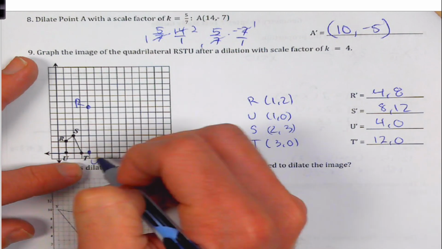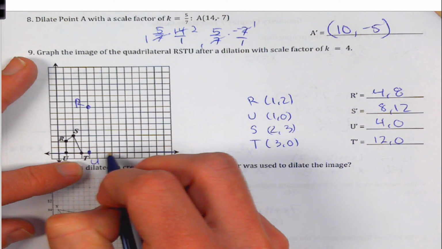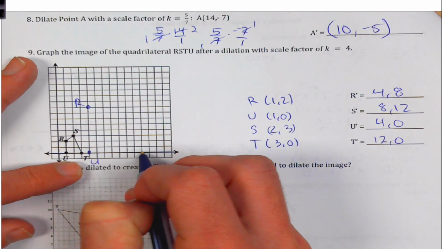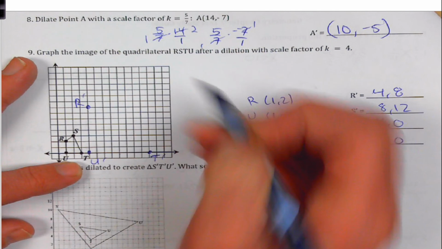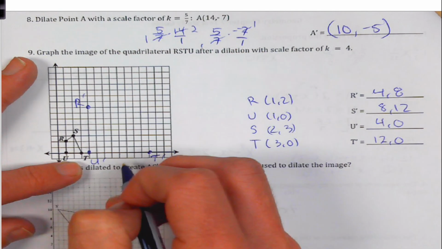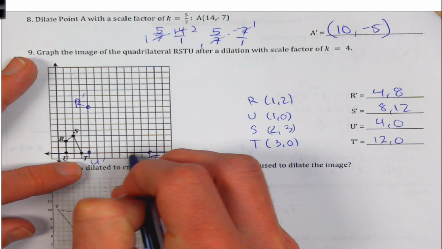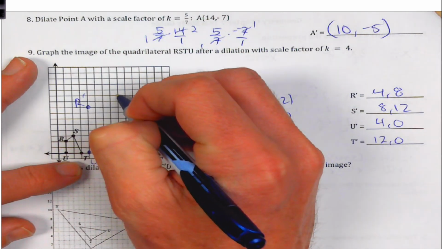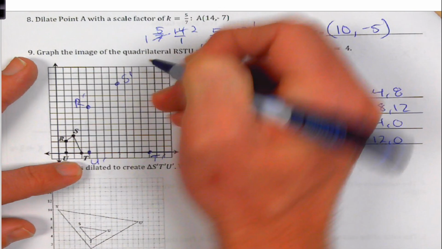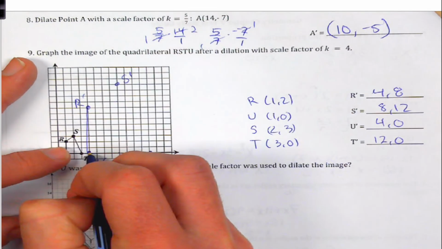And then t is going to be at 12. So 4, 5, 6, 7, 8, 10, 11, 12. There's t, 0. These are primes, by the way. And then s is going to be at 8. So 1, 2, 3, 4. And up 12. 1, 2, 3, 4. So there should be my new shape.